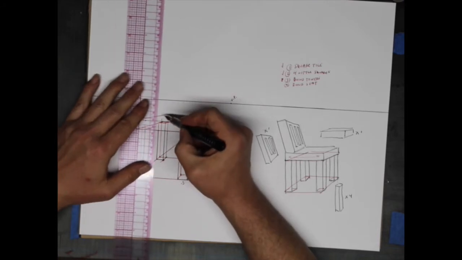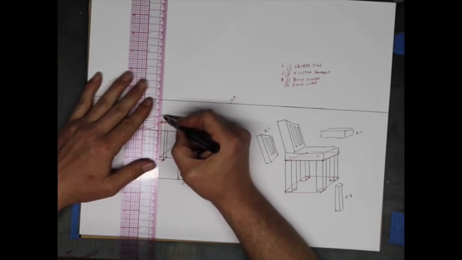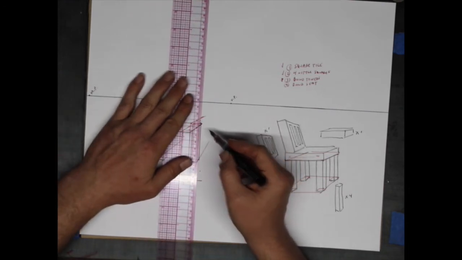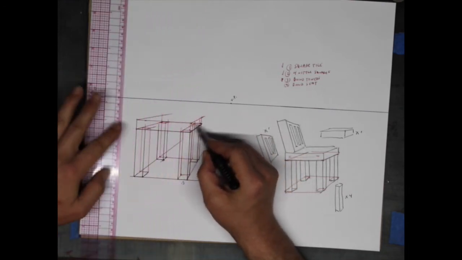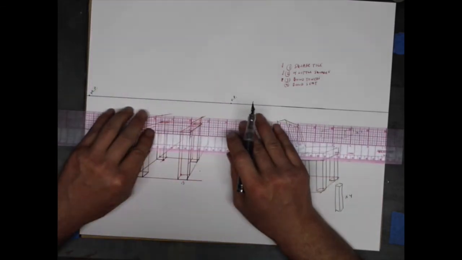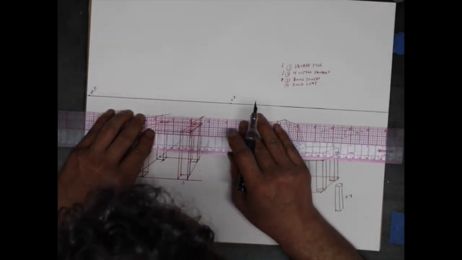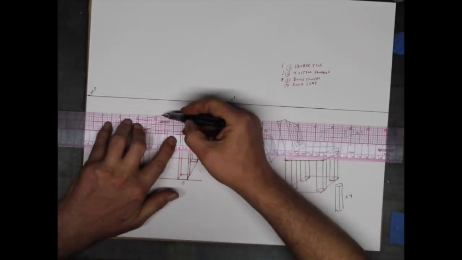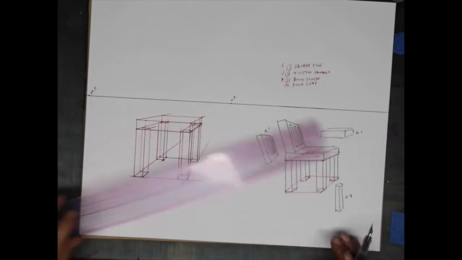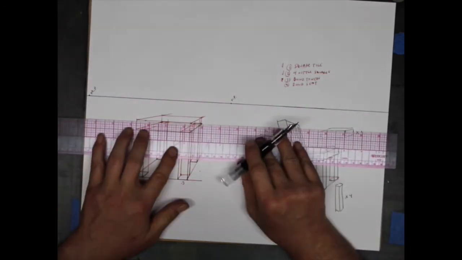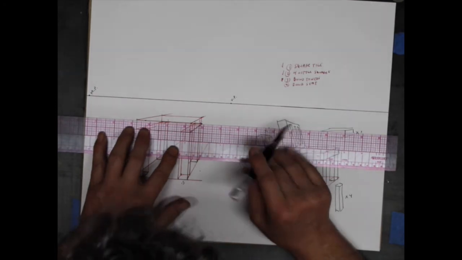Alright, so where does this end? At the corner here. The seat ends at the corner here, right? At each one of the 4 corners of our towers. Now let's connect our dots a little bit, and hopefully, if I'm accurate, those 2 lines will connect. There's our seat. Let's reinforce our visible lines a little bit. Let's do that.